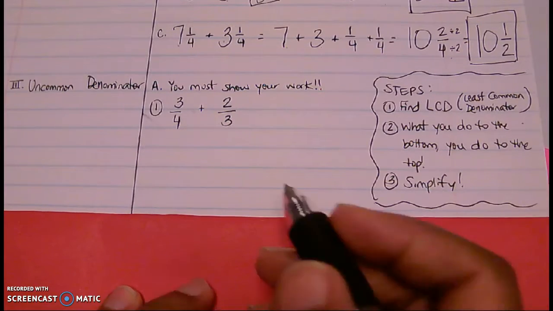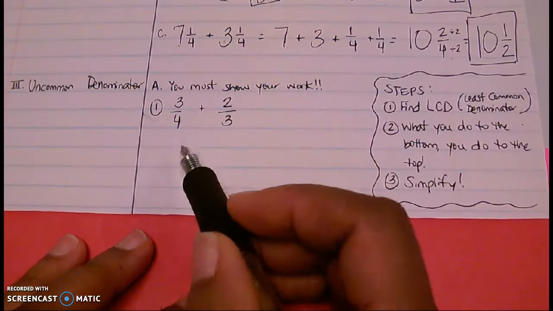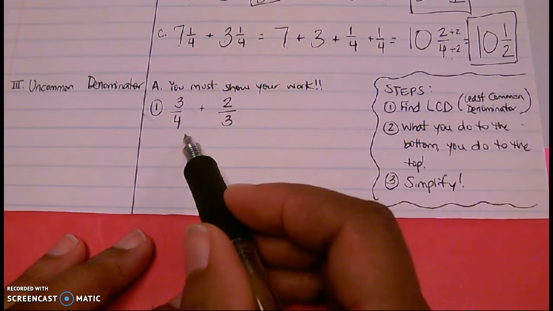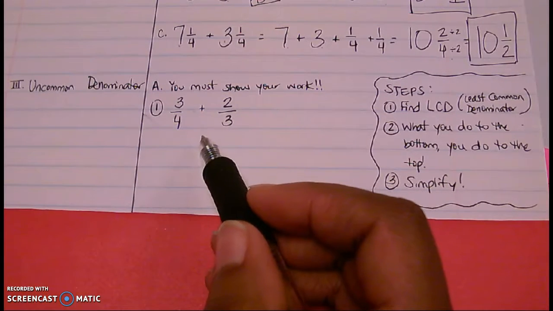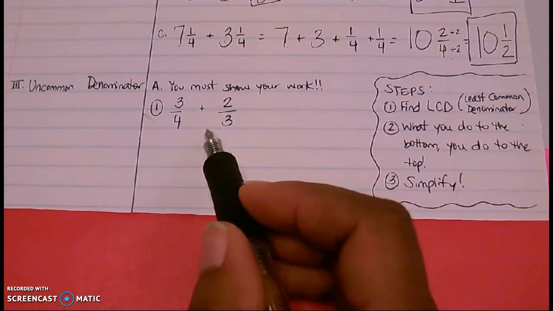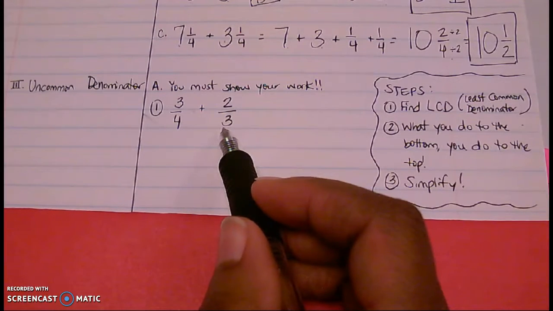Let's try this problem. We have 3/4 plus 2/3. I'm going to look at my denominators and figure out what number I can multiply both of these by, what number is the least common multiple of these two numbers.